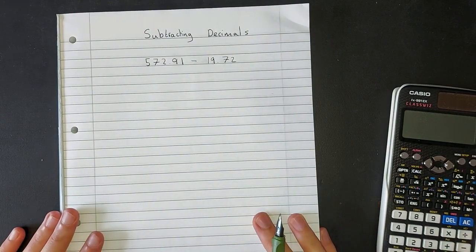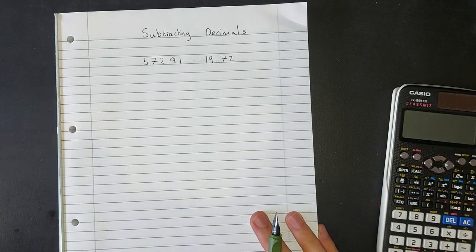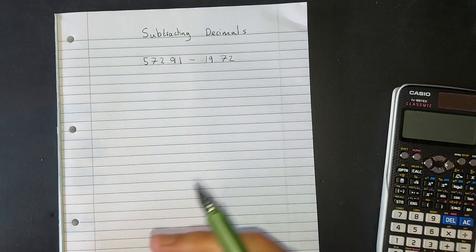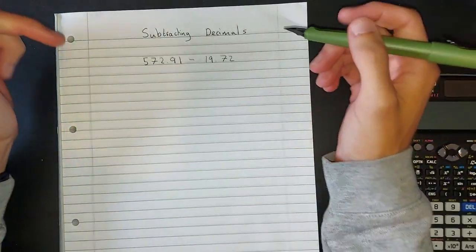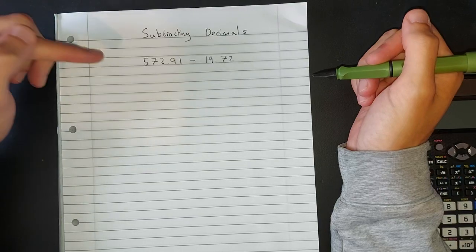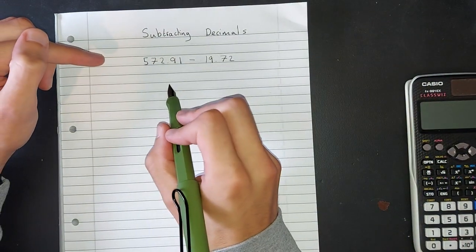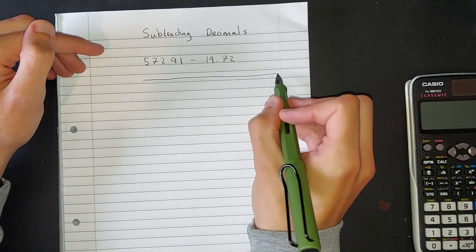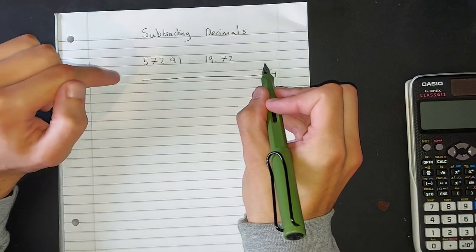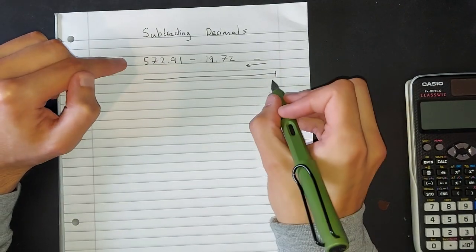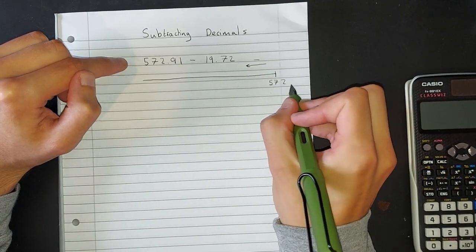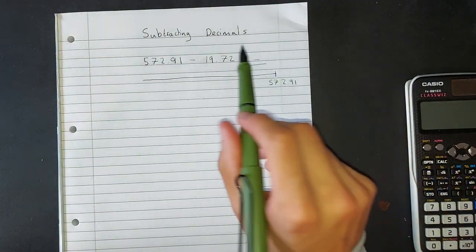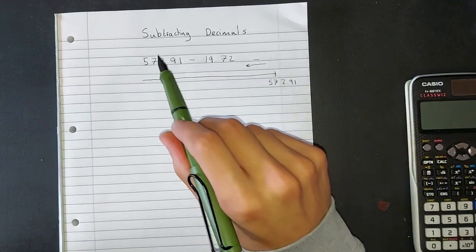So one thing to look at first, if you recall directed numbers: are they both positive? Have we got a positive and a negative? A negative and a positive? Or are they both negative? In this case, they are both positive. So if we were to draw this on a number line, I'll just quickly do a sketch, it doesn't have to be perfect. You'd be doing just a subtraction of a positive number, so we'd be going in that direction, starting at 572.91.